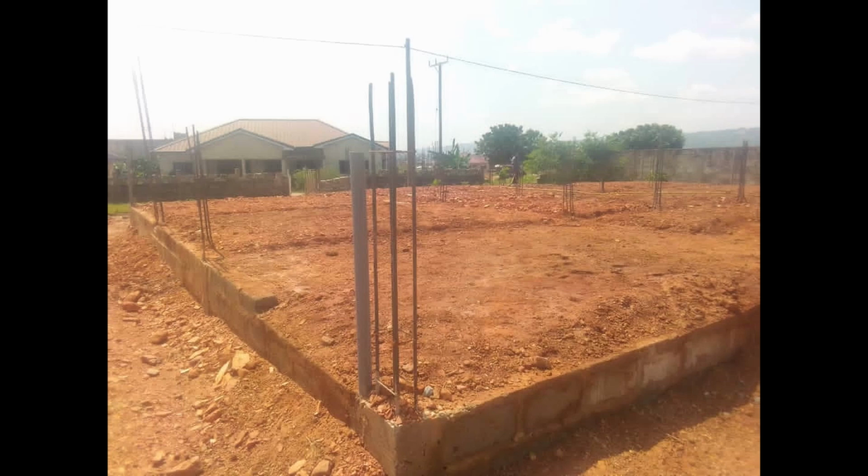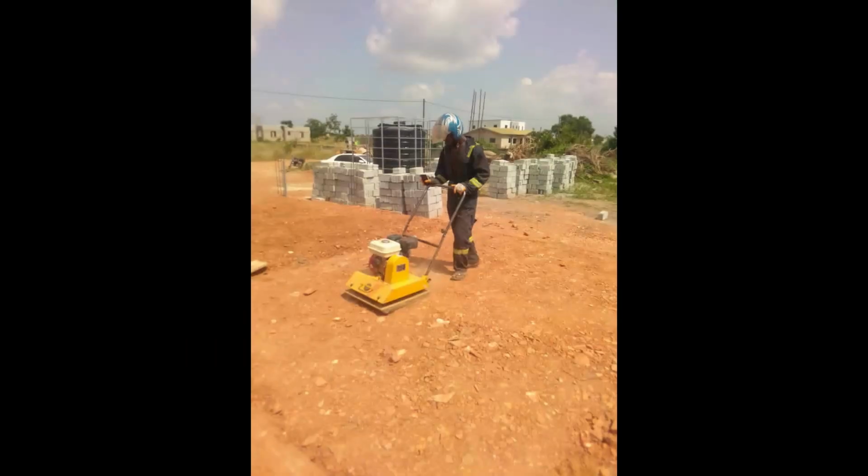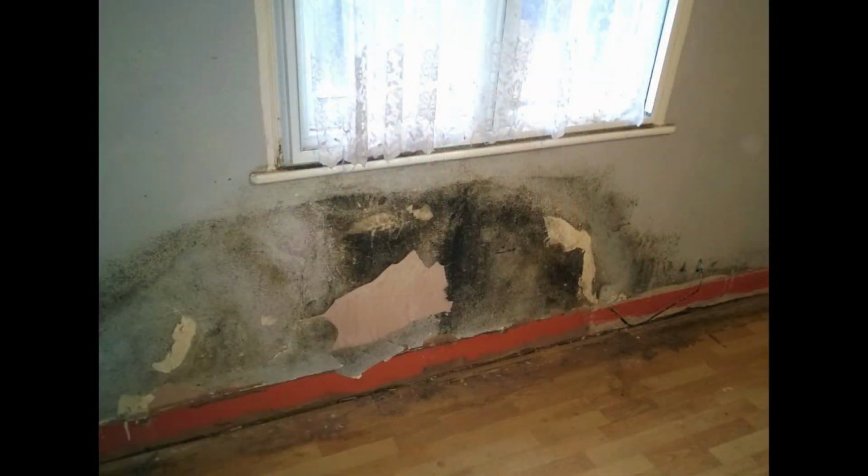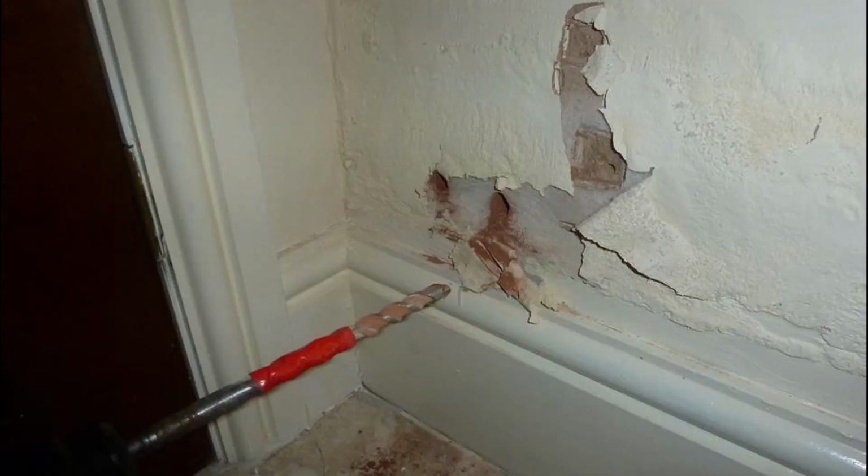So once you're happy that the hardcore laterite is settled, the next step is to add the all-important, as my wife said, damp-proof membrane. The damp-proof membrane prevents rising damp through the concrete slab and then through your walls. I'm sure we all know what rising damp is, but here are a couple of pictures on your screen of what rising damp looks like. The issue with rising damp is it's very difficult to resolve once the building is built.